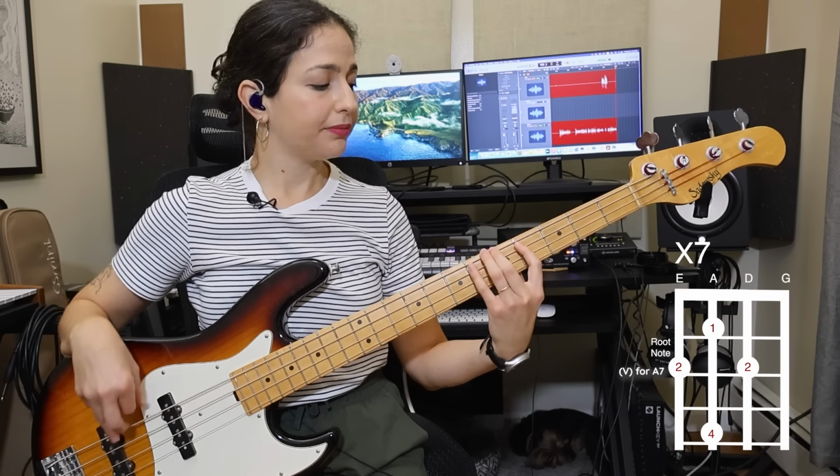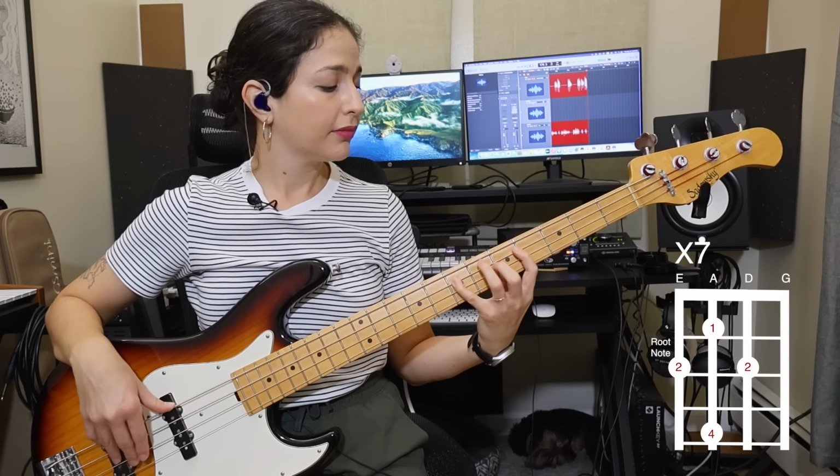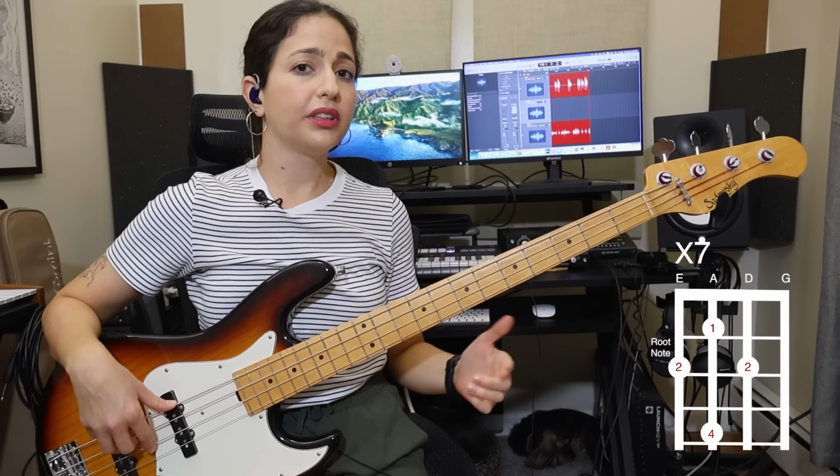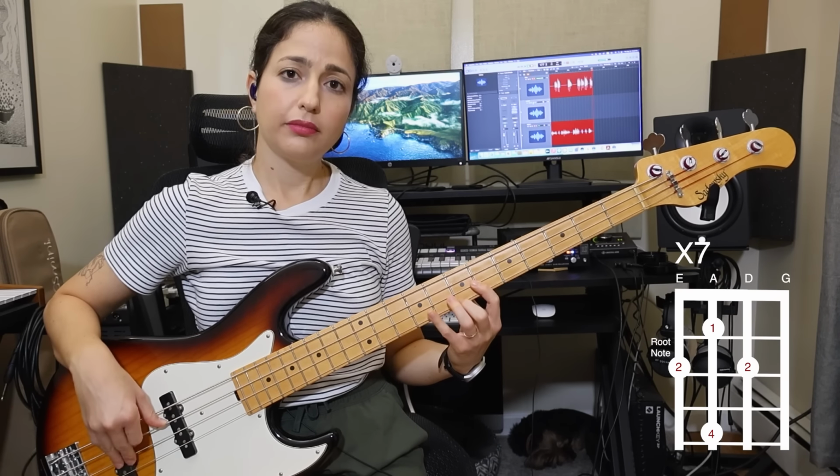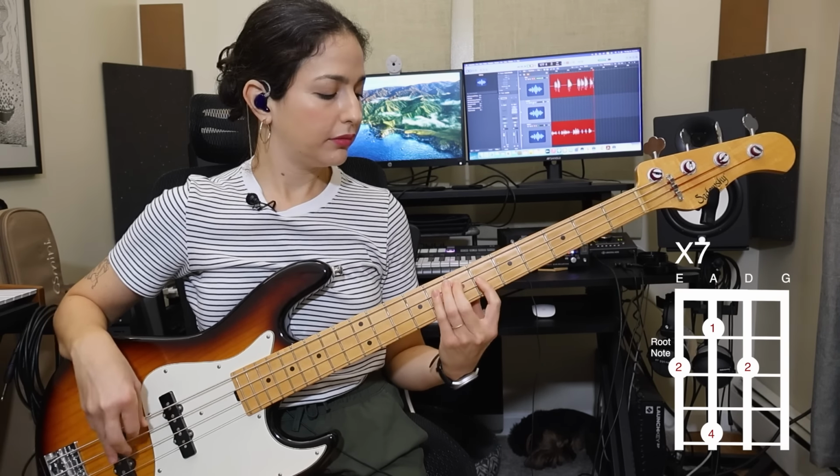So this is the shape of the dominant 7, and because all of our chords are dominant, we take it all over the place. So we have A7, we have D7, going back to A7, and the one other chord that we'll see on the third line is the E7. That's it. We're going to use those 3 chords.